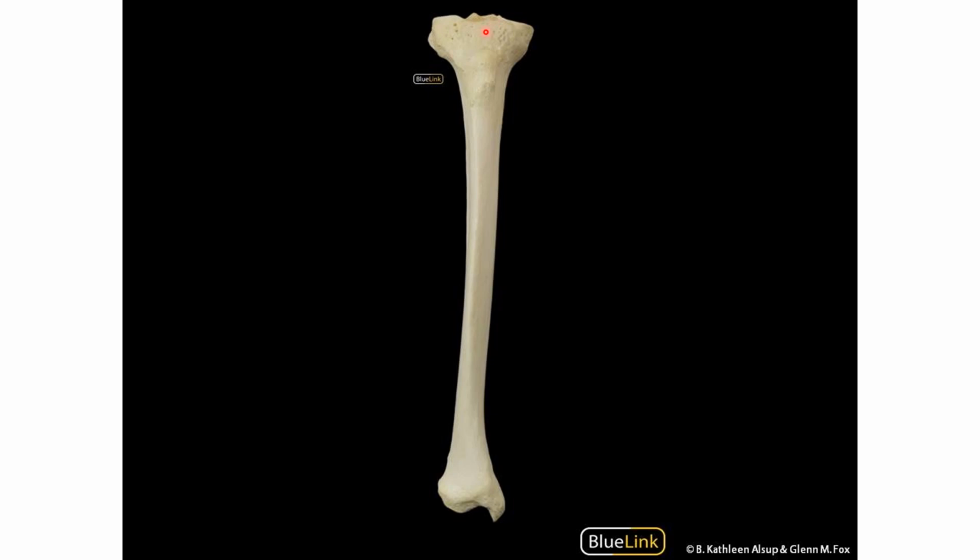There's a little projection up here. This is called the intercondylar eminence, and there's a projection right here called the tibial tuberosity. Okay, this is where the patellar tendon and ligament attach.